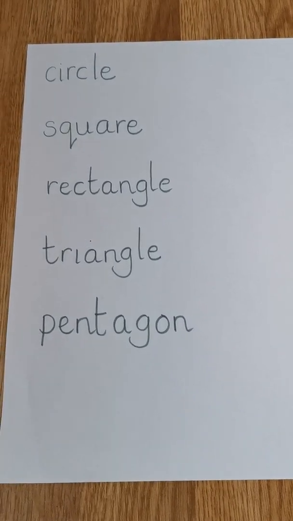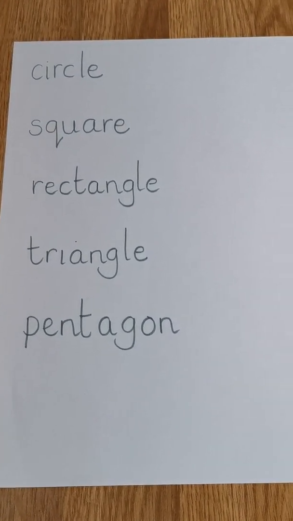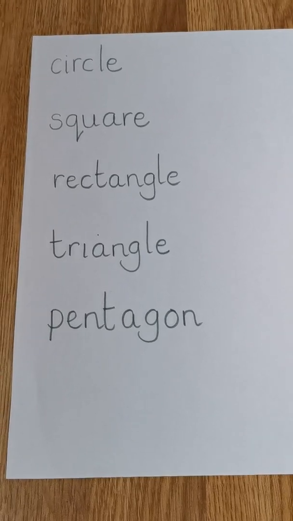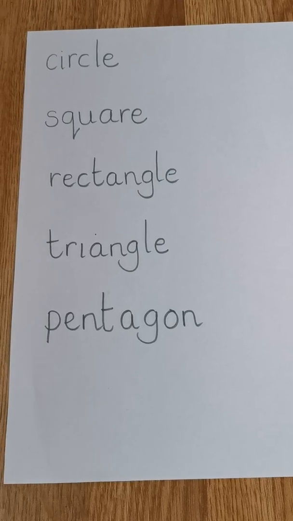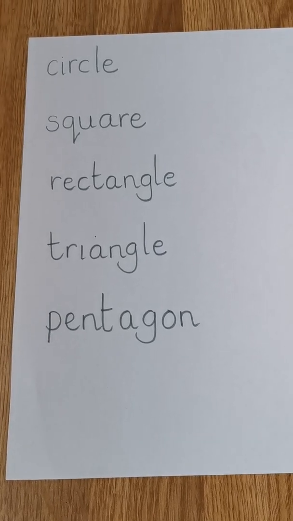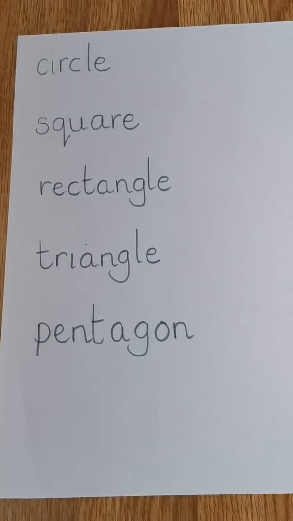Hello everybody, welcome to Year 1 Maths for Friday the 15th of January, and today we're going to have another look at 2D or flat shapes. You will probably remember these from Foundation.